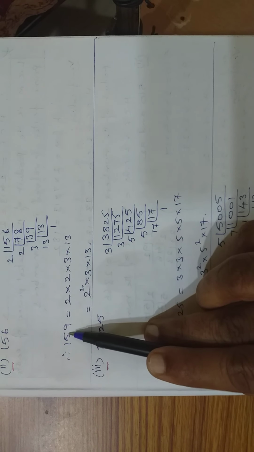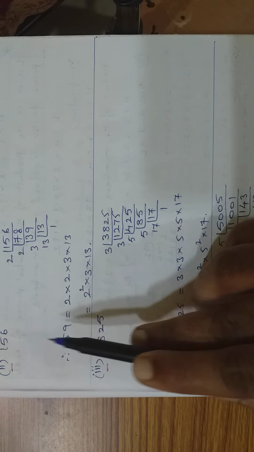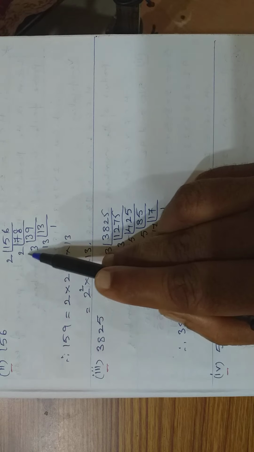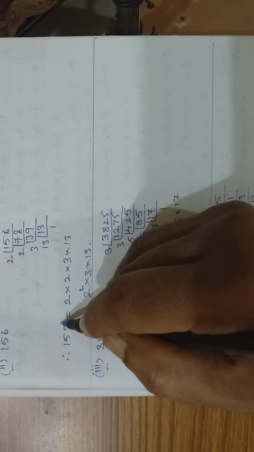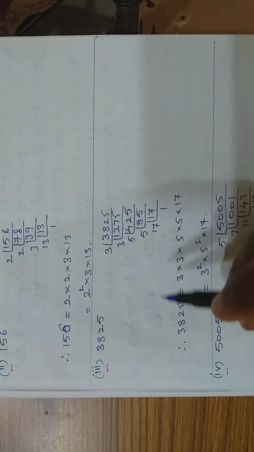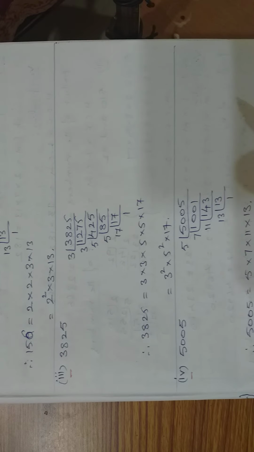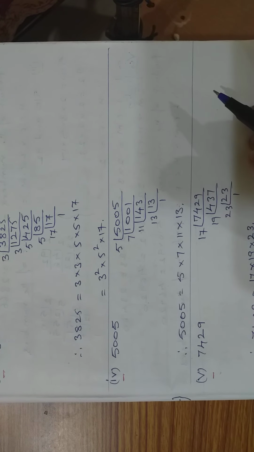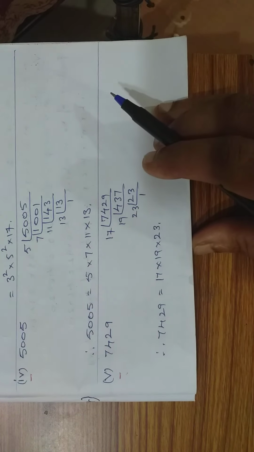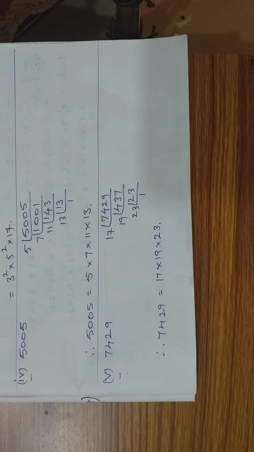In the same way, we can do the other problems. 156 can be written as 2 into 2 into 3 into 13. Okay? So like this you can do all these problems on your own. So in this way we need to find the prime factorization of the given composite number.